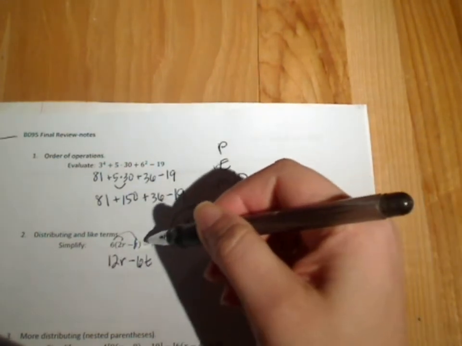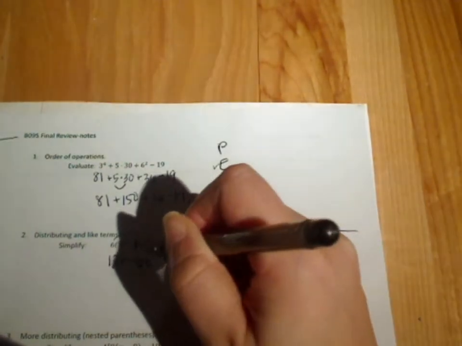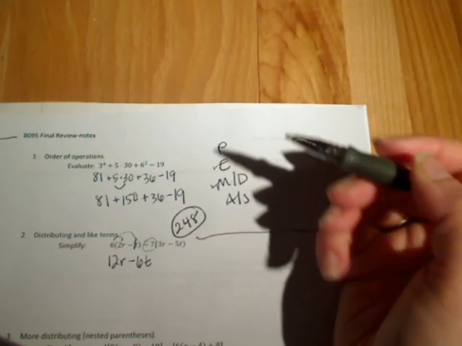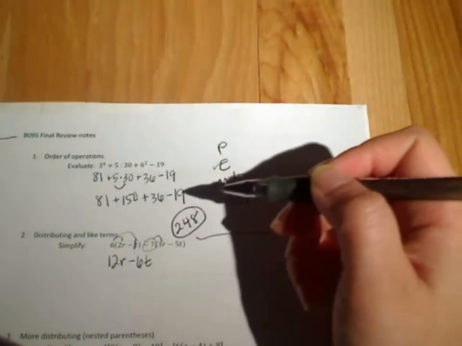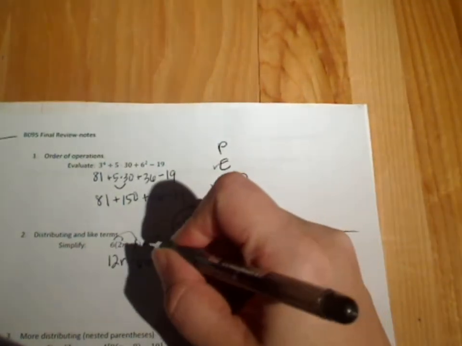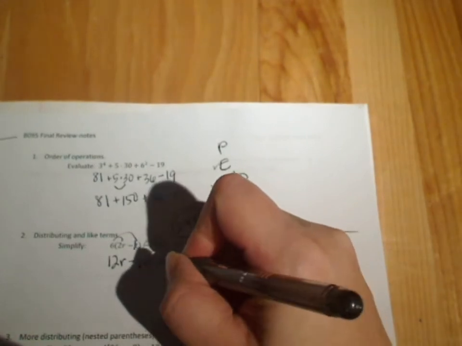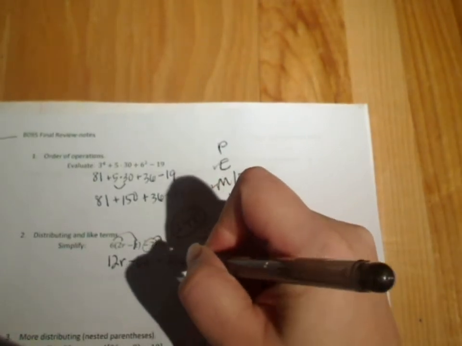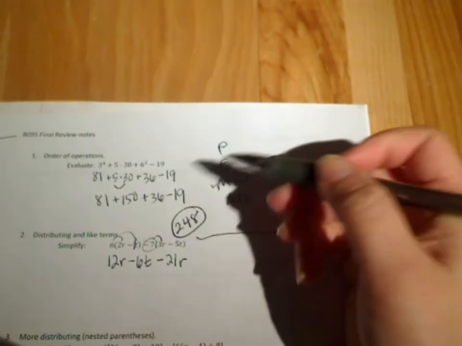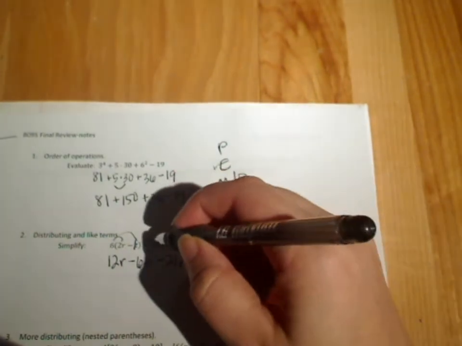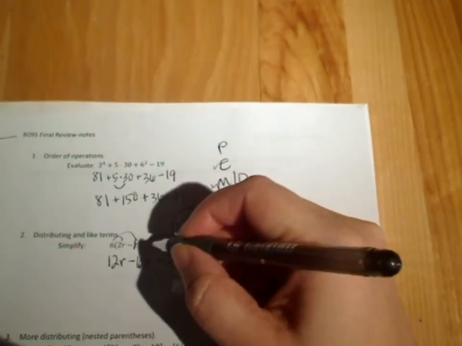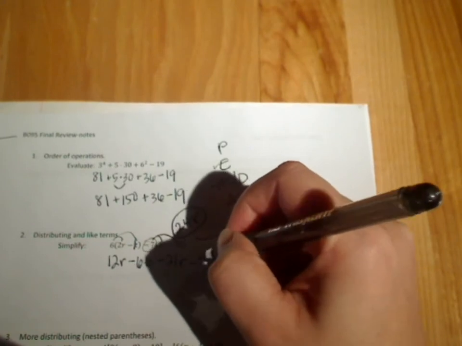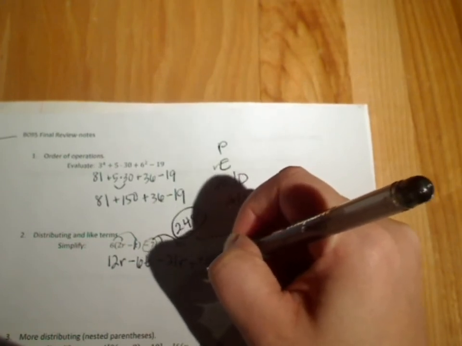If it helps, circle this together so you know that's a negative sign. Do negative 7 times 3 for negative 21r, and negative 7 times negative 5, so the negative times the negative makes positive 35t.